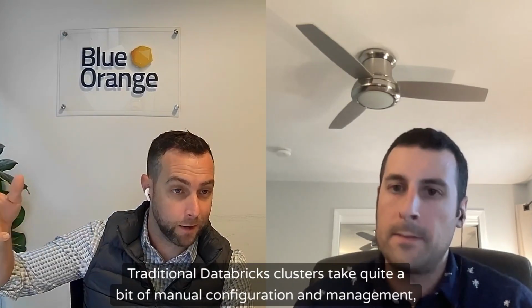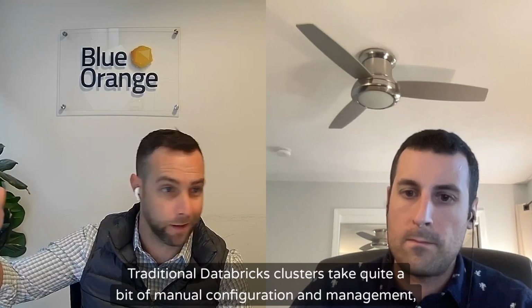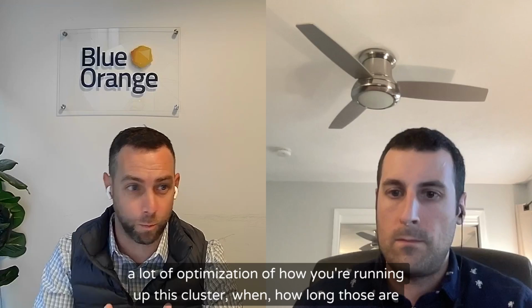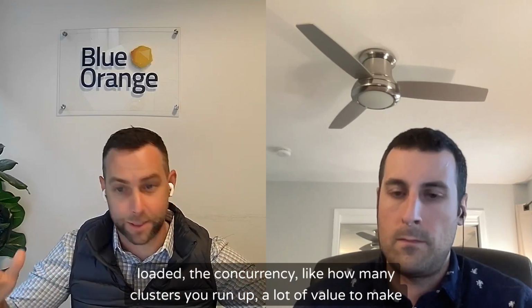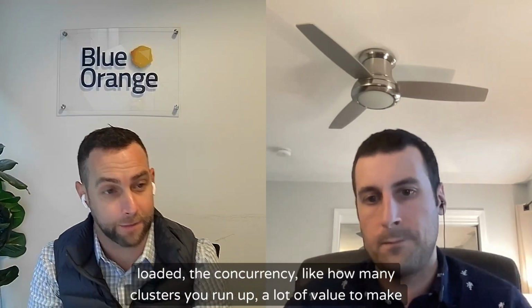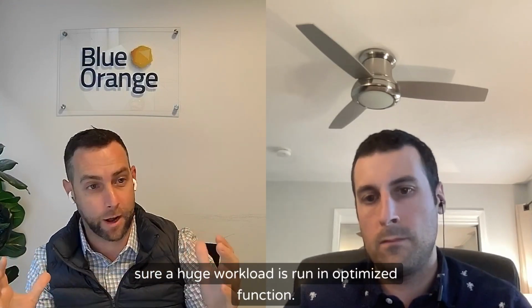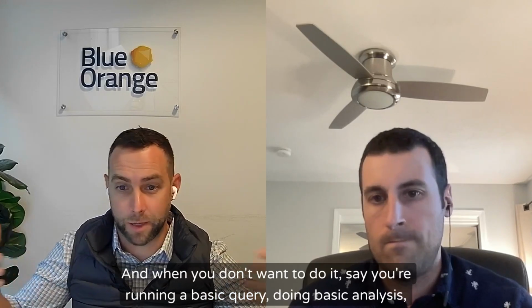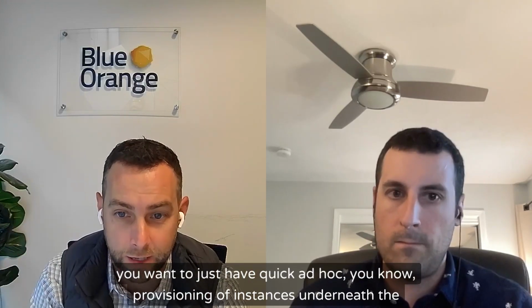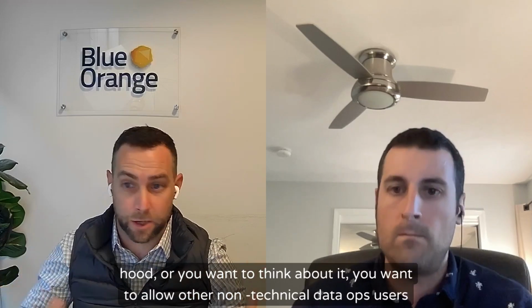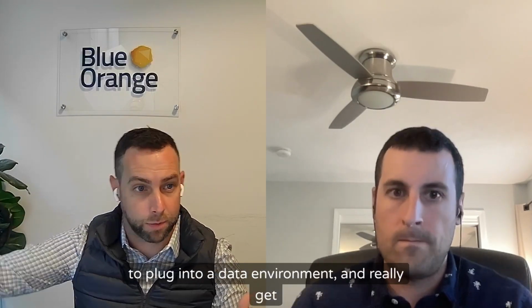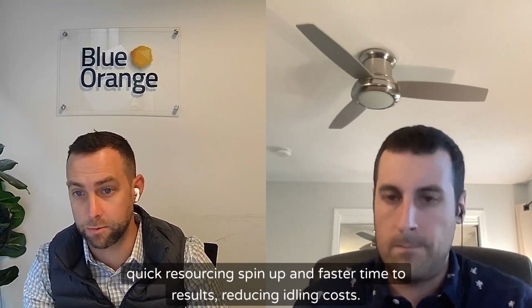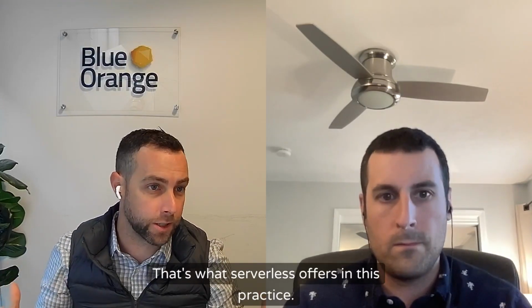Traditional Databricks clusters take quite a bit of manual configuration and management, and that's both a gift and a curse. There's a lot of optimization in how you run up this cluster, how long those are loaded, the concurrency, how many clusters you run up. There's a lot of value in making sure a huge workload runs in an optimized function. However, that takes work. And when you don't want to do it, say you're running a basic query, doing basic analysis, you want quick ad hoc provisioning of instances under the hood without having to think about it, or you want to allow non-technical data ops users to plug into a data environment and get quick resource spin-up and faster time to results, reducing idling costs, that's what serverless offers in practice.